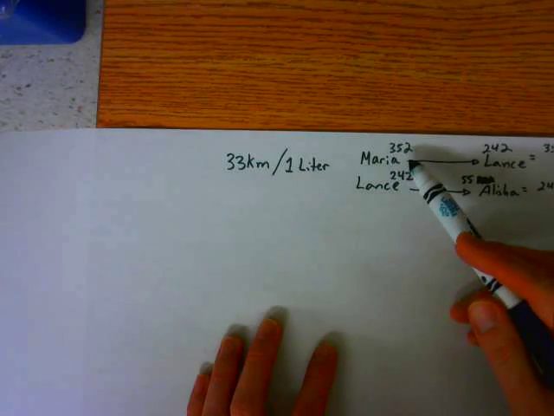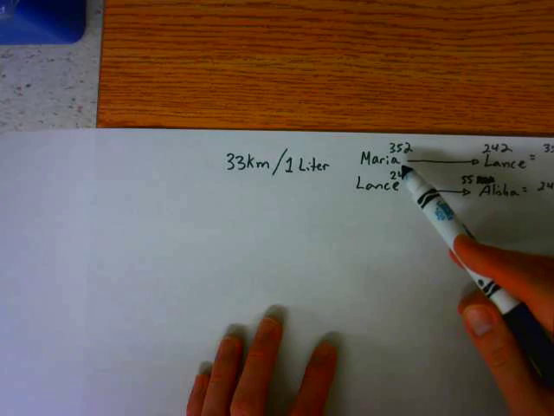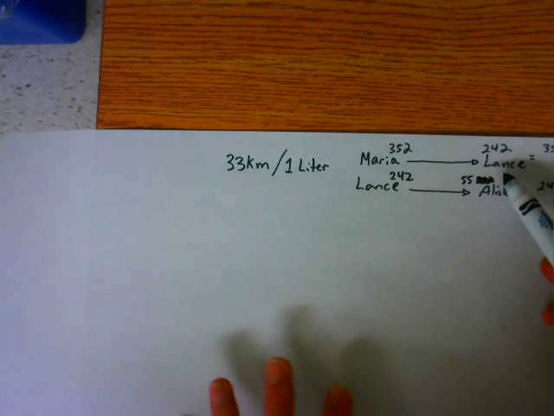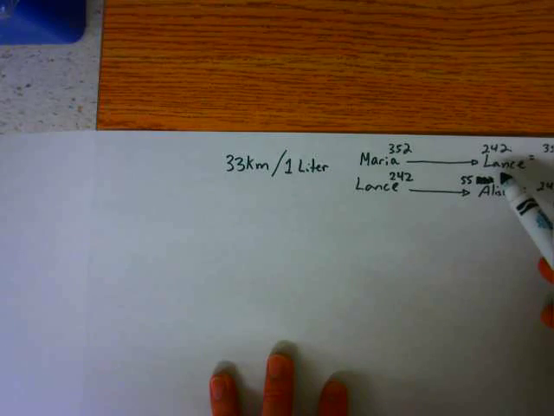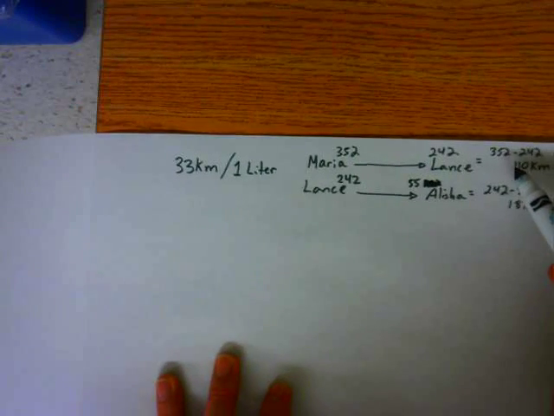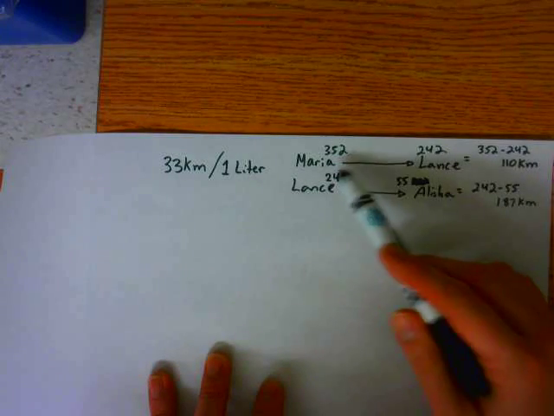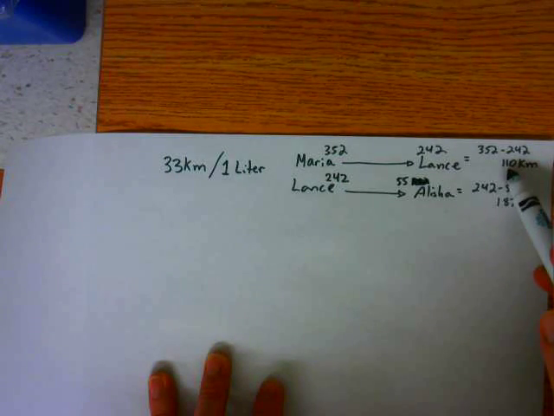We know that Maria got on the highway and the sign said 352 kilometers. Then she drove to Lance's house and the sign had shrunk down to 242 kilometers. And so we know that if we subtract those two numbers, that'll tell us how many kilometers she traveled from Maria's house to Lance's house, and that's 110 kilometers.